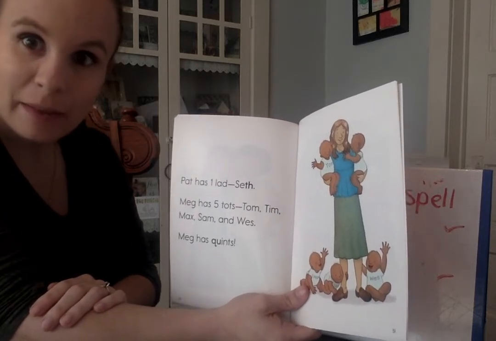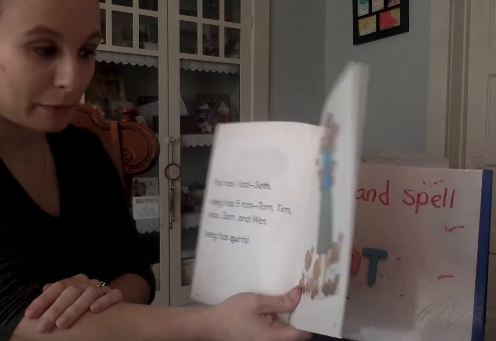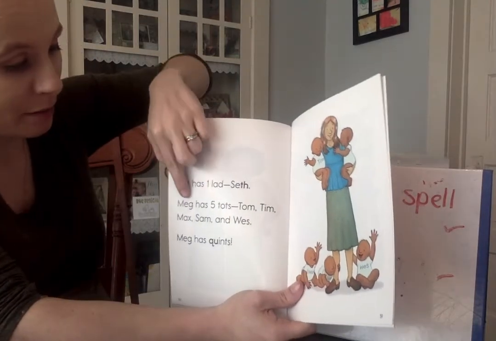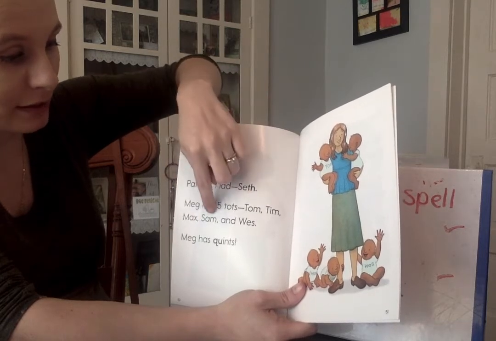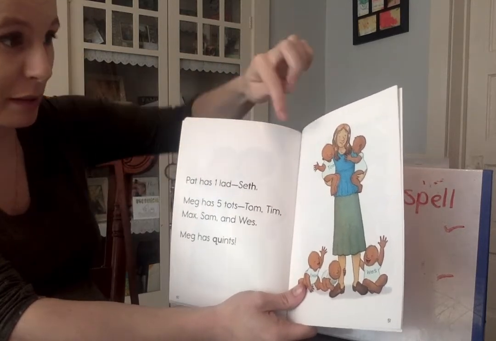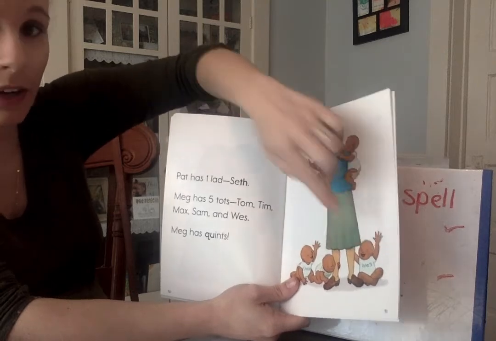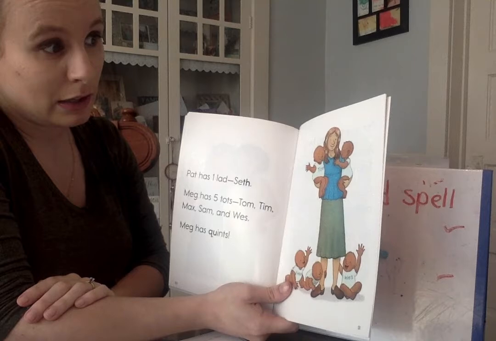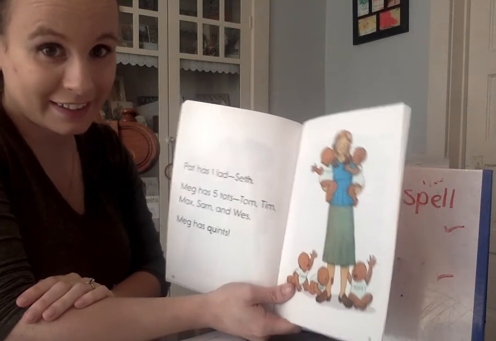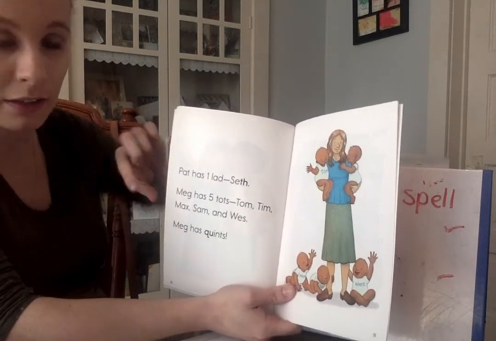5! 5 babies! We would read that again. That can't be right. Meg has 5 tots. Tom, Tim, Max, Sam, and Wes. Oh gosh, and there are 5 babies. I'm counting them. 1, 2, 3, 4, 5. And she's got their names on their shirt. Probably so she doesn't forget them because they all look the same. Oh my gosh. Someone needs to help Meg.